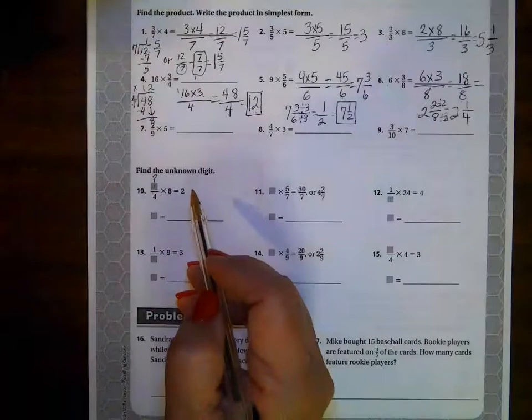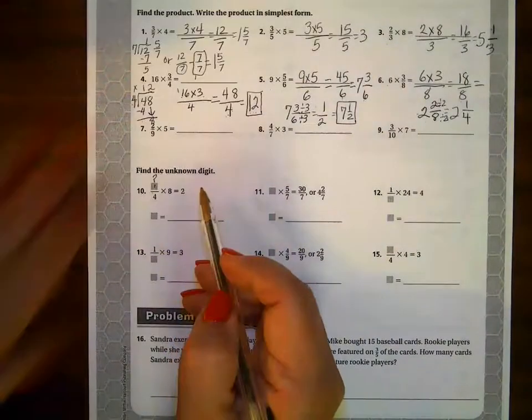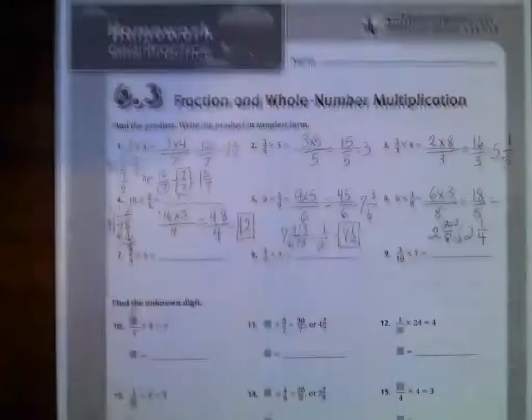Let's see if this will do it this time. No. Trying to enlarge it just a bit.